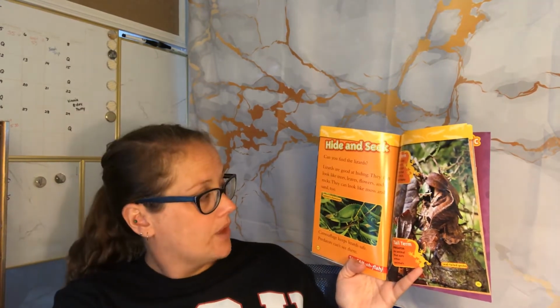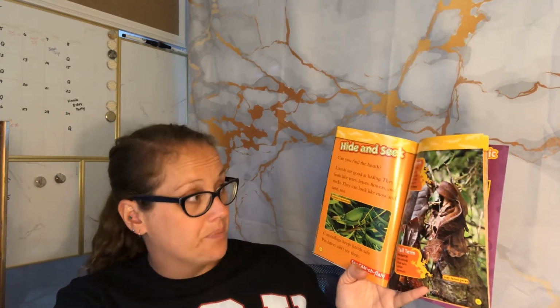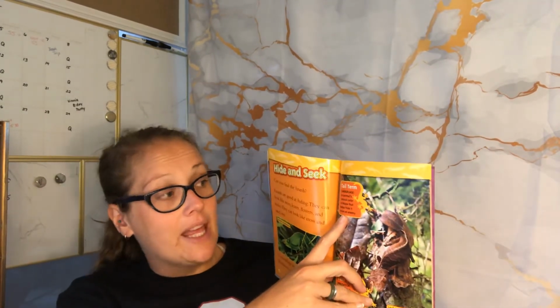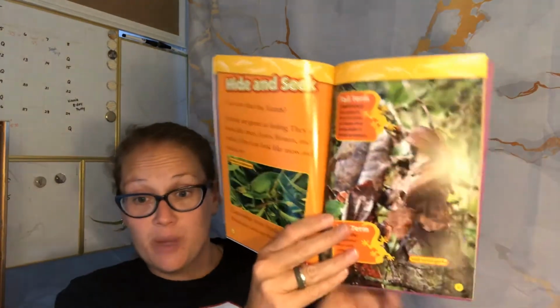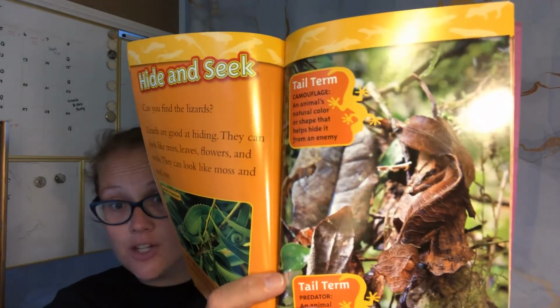Hide and seek. Can you find the lizards? Lizards are good at hiding. They can look like trees, leaves, flowers, and rocks. They can look like moss and sand too. Camouflage keeps lizards safe. Predators can't see them. Here we have two tail terms. Camouflage: an animal's natural color or shape that helps it hide from the enemy. So if you look at this picture really close, that looks like a leaf, but it's really a lizard.